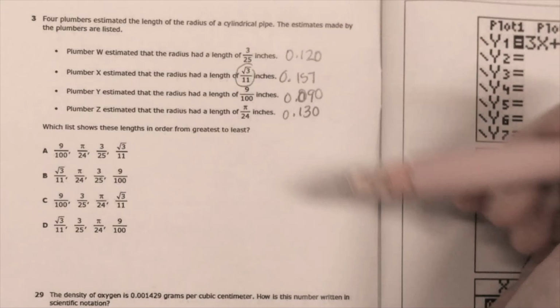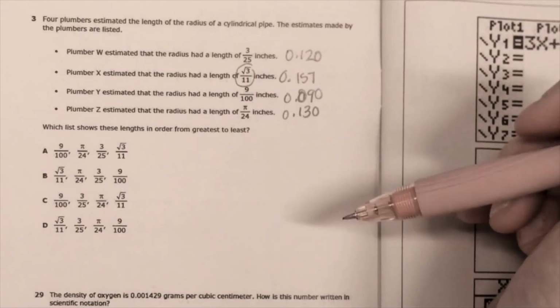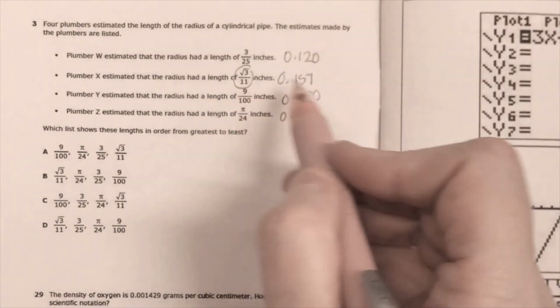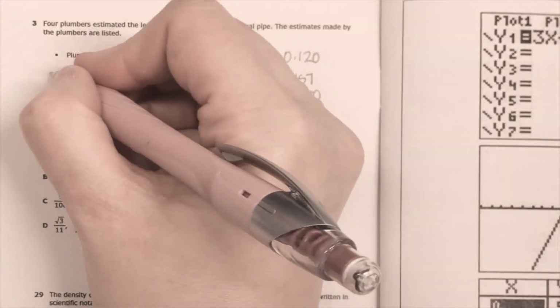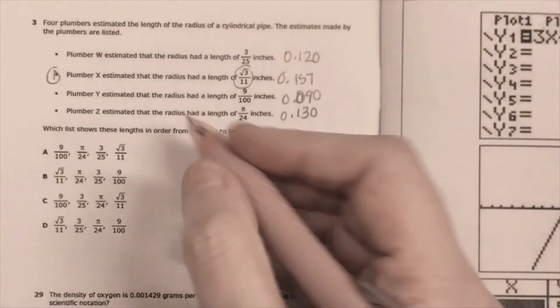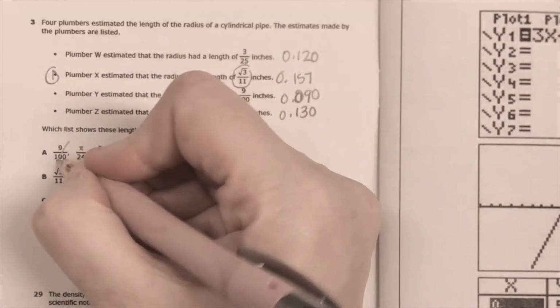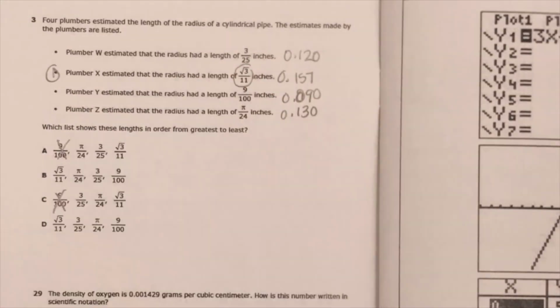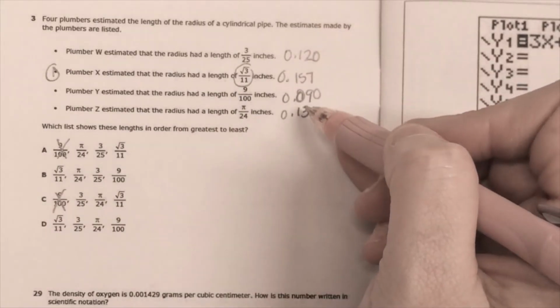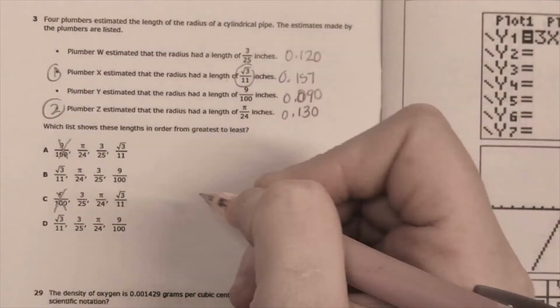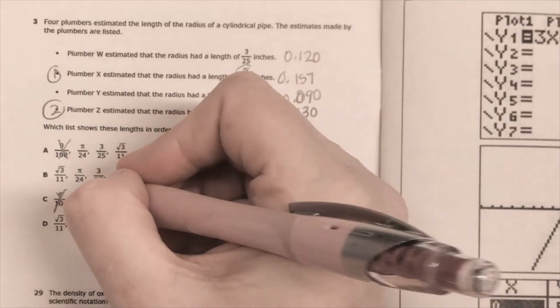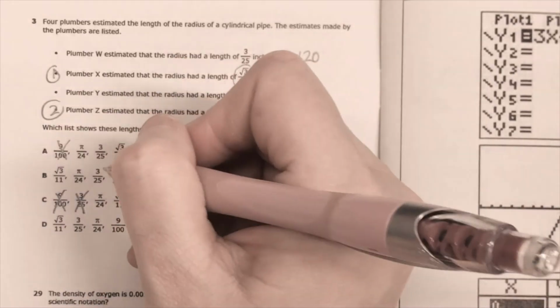Plumber X, right? Because it's 0.157. That's like 157, and that's the biggest one. So this Plumber X is number 1. And that's square root of 3 over 11, so I cross off the ones that are wrong. Okay? Now I've got, who's next? Plumber Z, because he's at 130. And Plumber Z is pi over 24. Well, that's wrong. Wait, hold on a second. I'm sorry, that's wrong. So B is my answer.